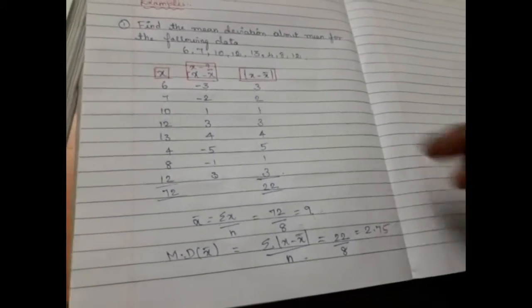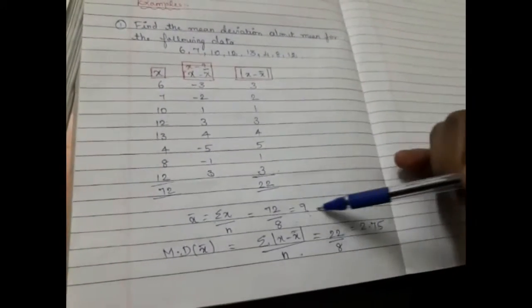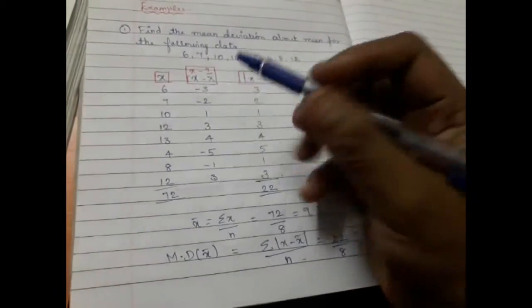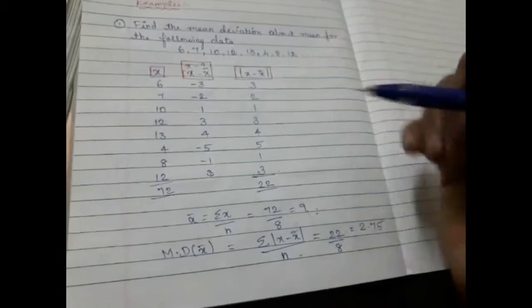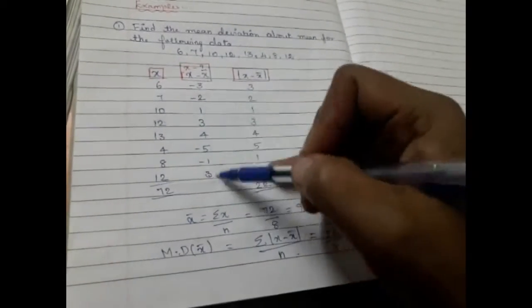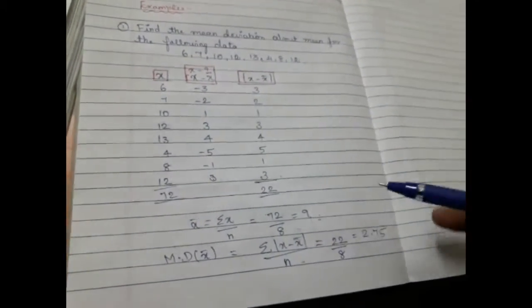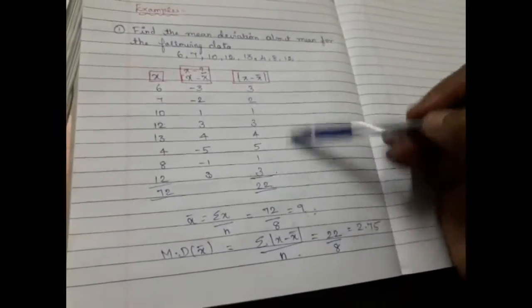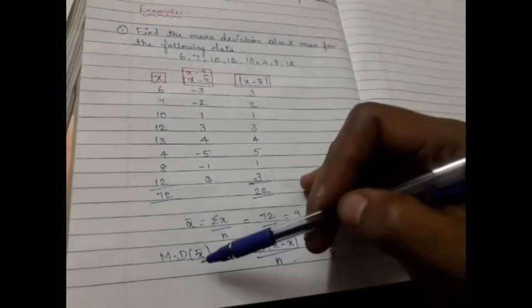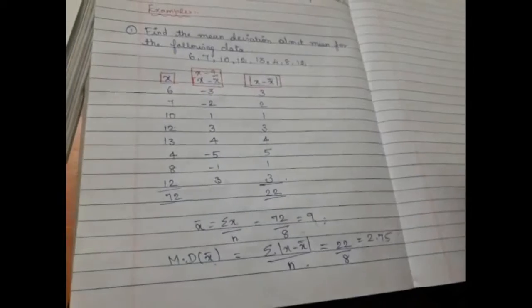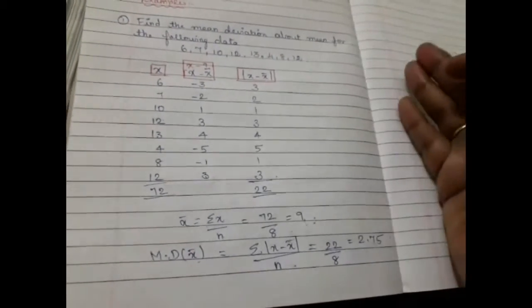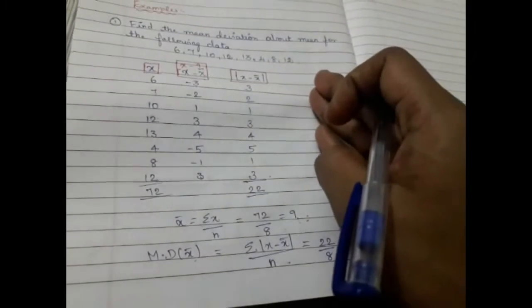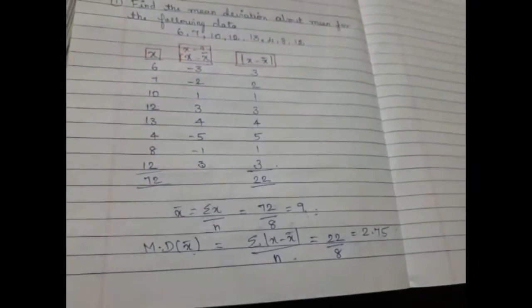Hope you understood. First step, we have to find the mean. Second step, find the deviation of each x value from the mean. Third step, find the absolute value of all these deviations. Fourth step, find the mean of these absolute values. That gives you the mean deviation about mean, right? Now let me show you how to find the mean deviation about median for the same kind of data, right?